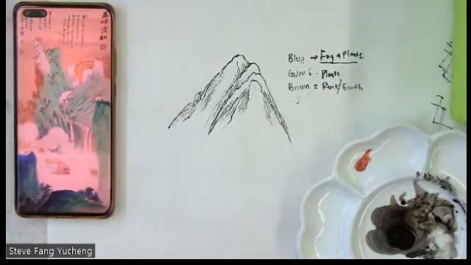Right. While you're coloring, one thing to make sure of is that the first layer of your brown color has to be very light. It has to be very light. You cannot go very strong first.